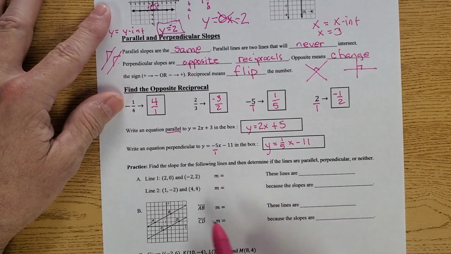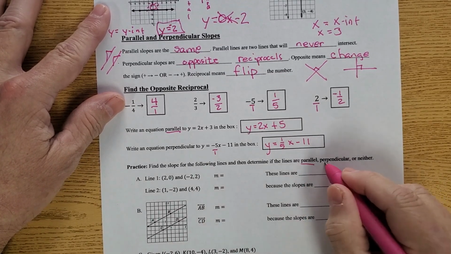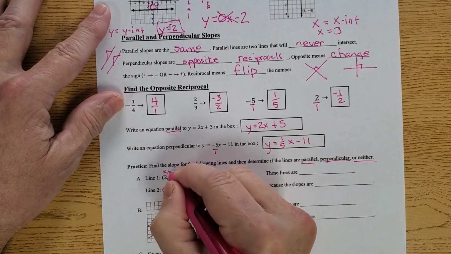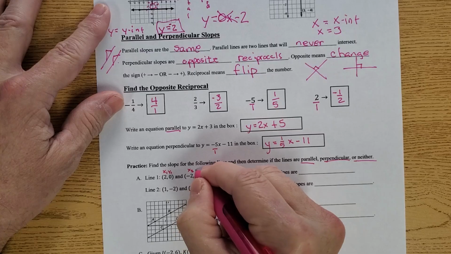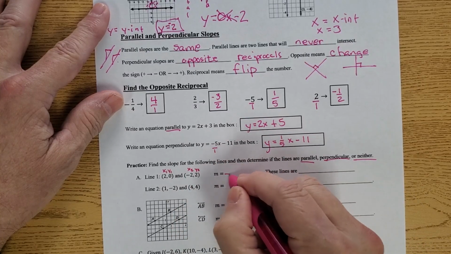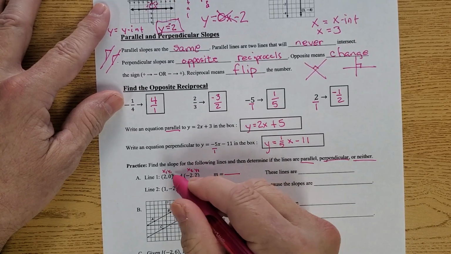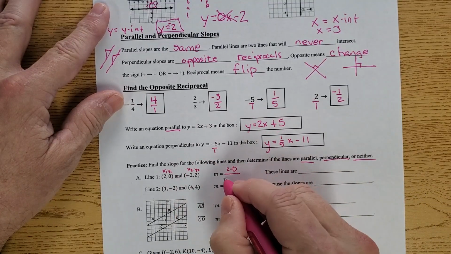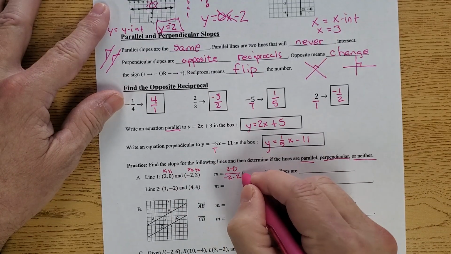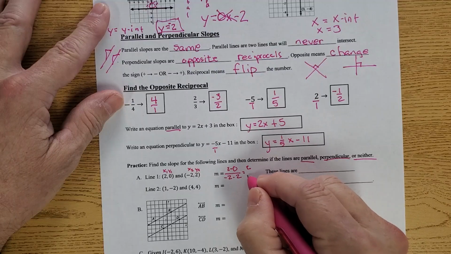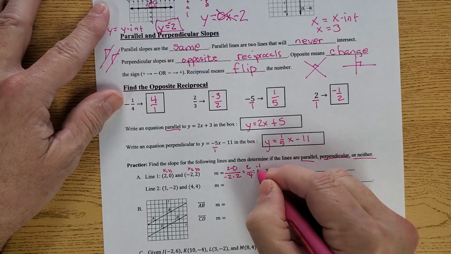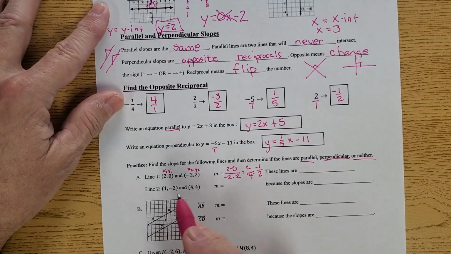Okay, we've already done something like this. We want to see if they're parallel, perpendicular, or neither. Okay, so this is the x1, y1, x2, y2. Okay, so I'm going to make this small. Let me see, 2 minus 0 on top. That's the y's subtracted. Okay, -2 minus 2. -2 minus 2 would be 2 over -4, which, if you reduce it, is -1/2. Okay, so we'll see how this compares.